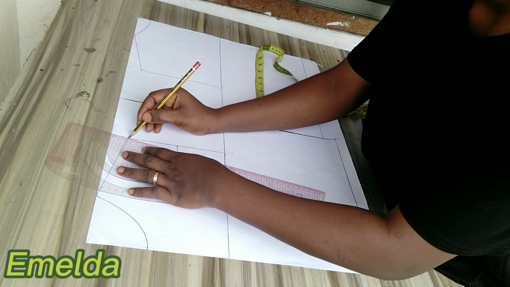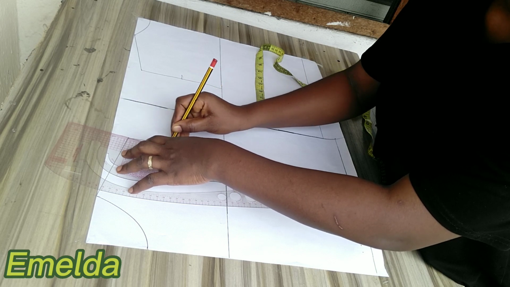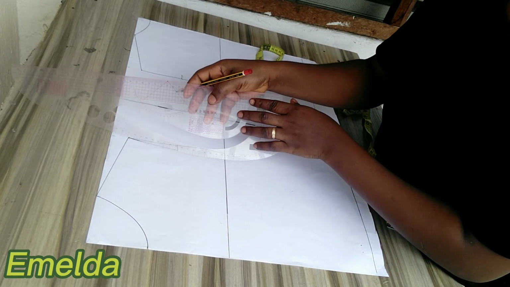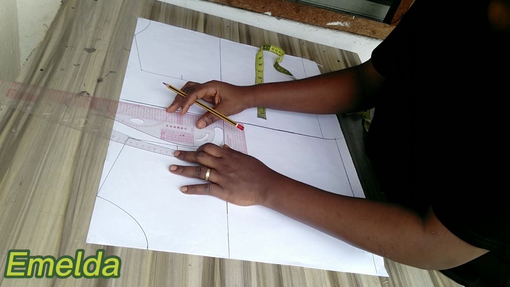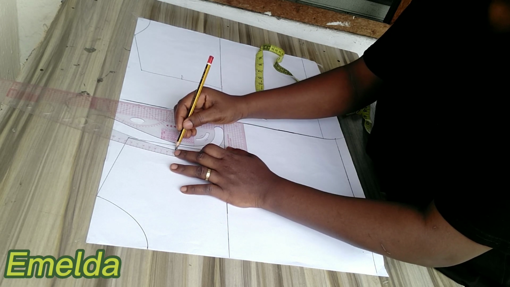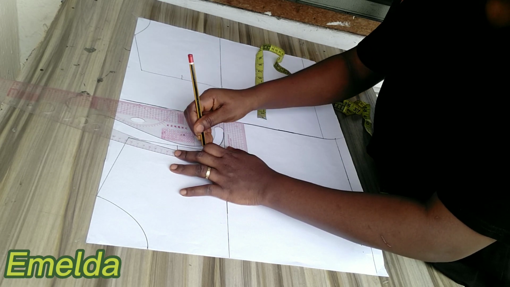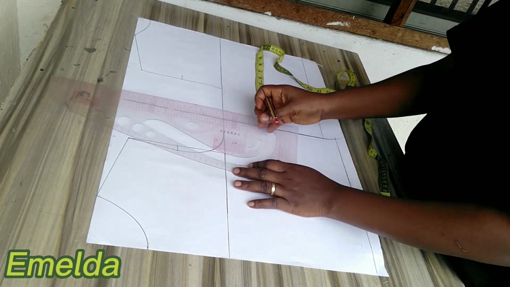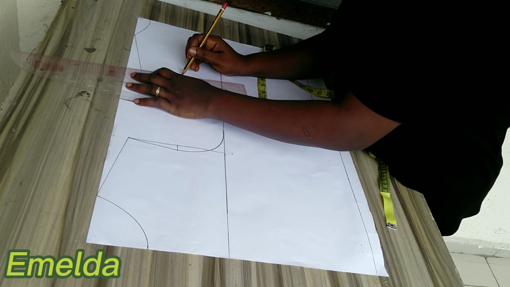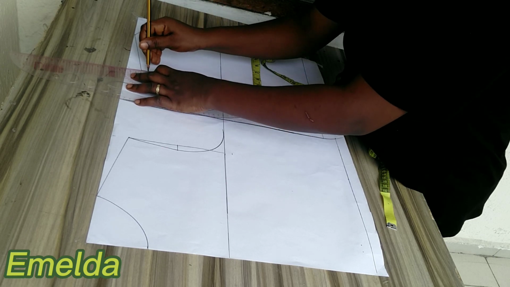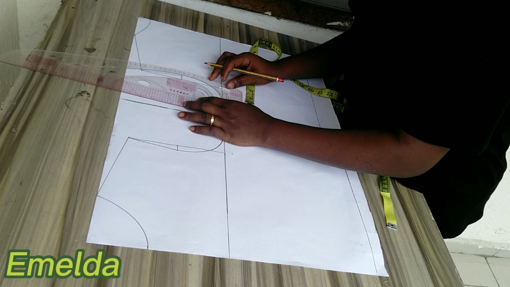Then using your ruler, you connect it from the tip to the ½ inch. Then use your French curve to curve the armhole. See me doing the same thing at the back.